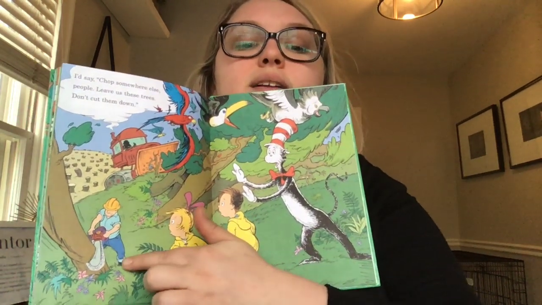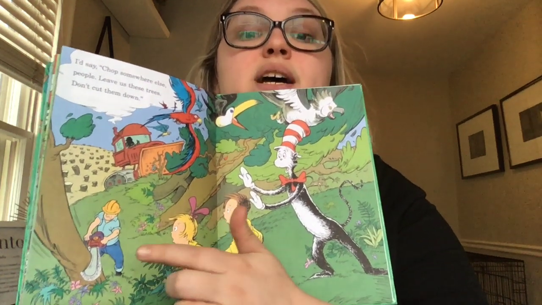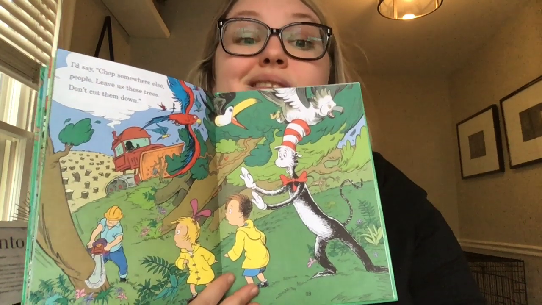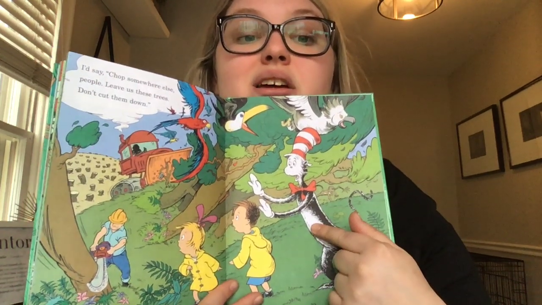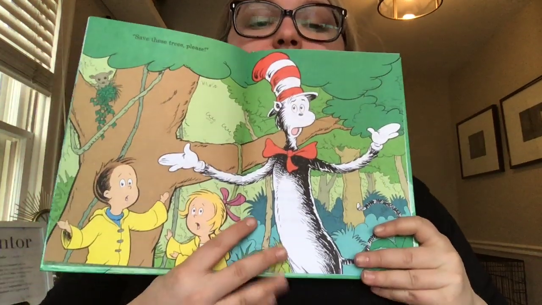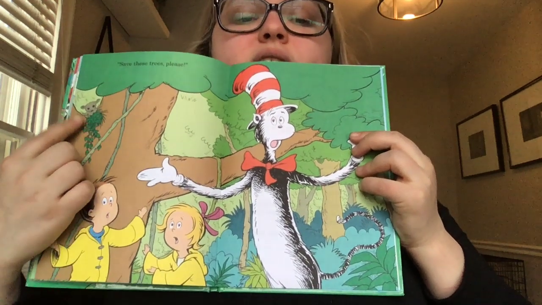Look at this guy here. Okay? He's a lumberjack. That means he cuts down trees. Lumberjack. Okay, so the Cat in the Hat would say, chop somewhere else, people. Get out of here. Save these trees, please. Look at that little animal. Save his home.